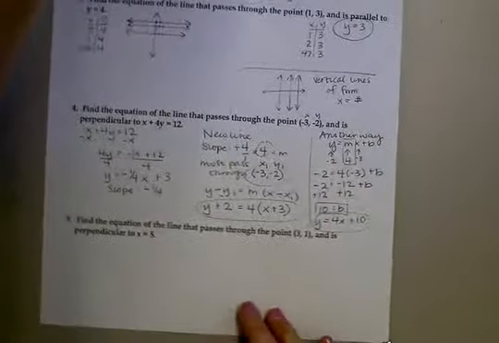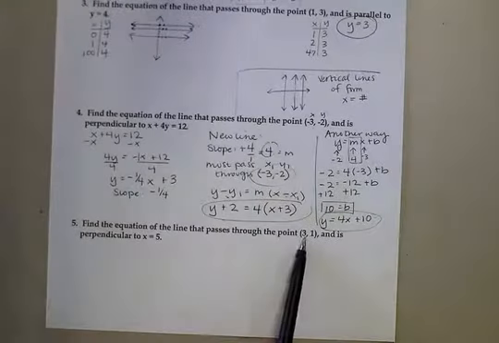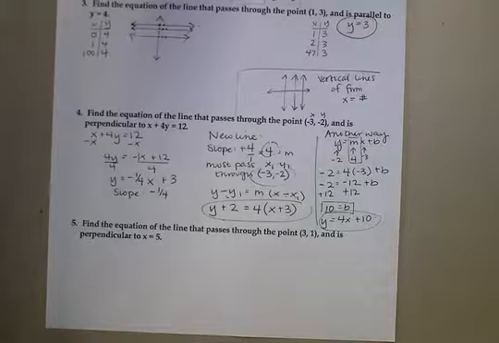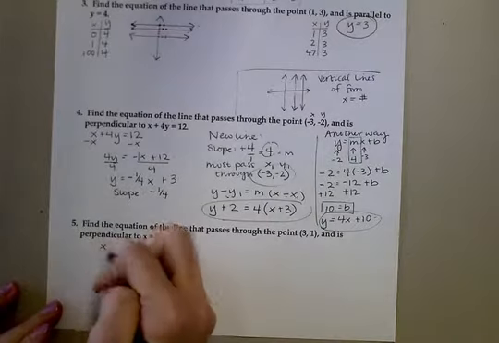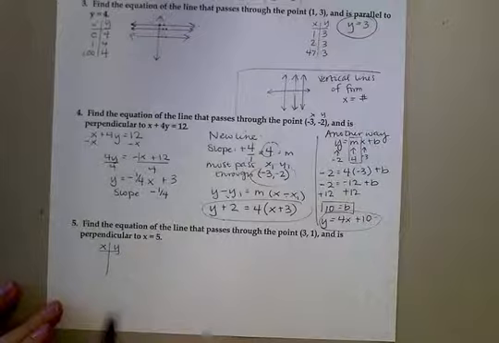We need to find the equation of a line that passes through the point 3, 1, and is perpendicular to x equals 5. Now, if you don't remember what type of equation an x equals a number equation is, you could make a table. According to this equation, x is always 5.